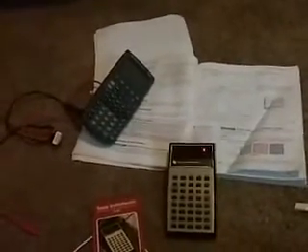It might be a little smaller than that since this LED display is tiny. It might not be 20 milliamps, might be a little less. I'll do a test with my power supply in a little bit.